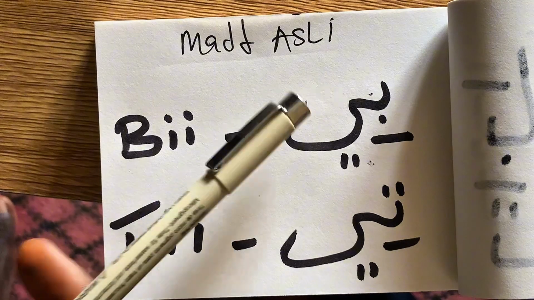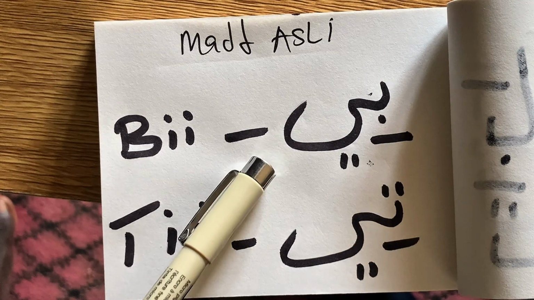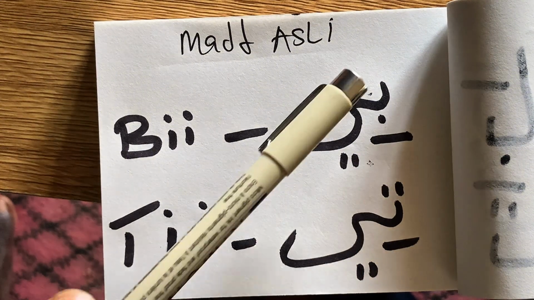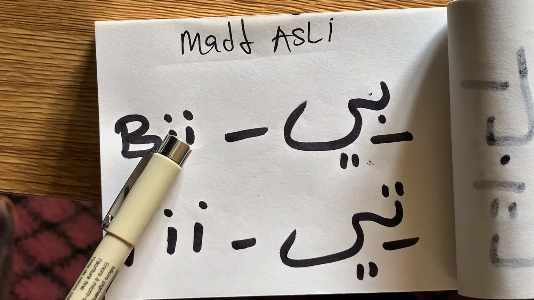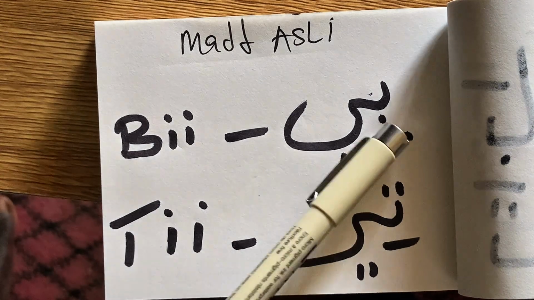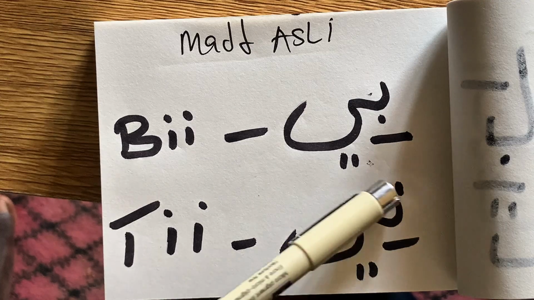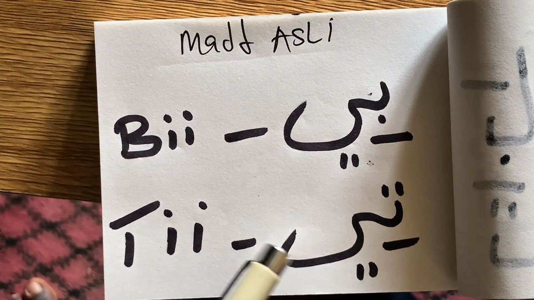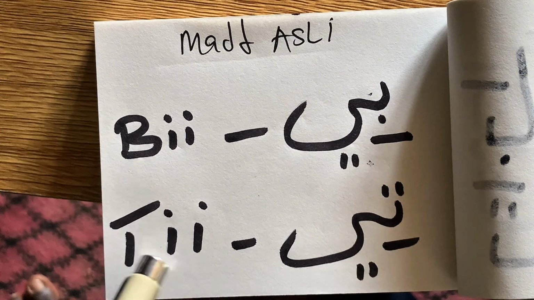Now this is ya madda. Ba kasrah bi, ya sukun, ya maddiya bi. You can see it. Stretch it 2 counts. Ba kasrah bi, ya maddiya bi, ta kasrah ti, ya maddiya ti.